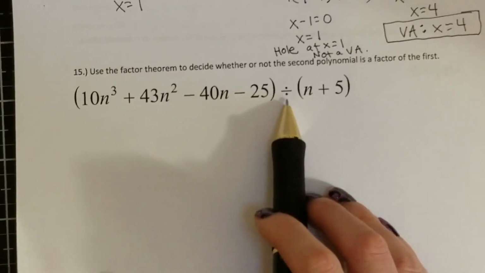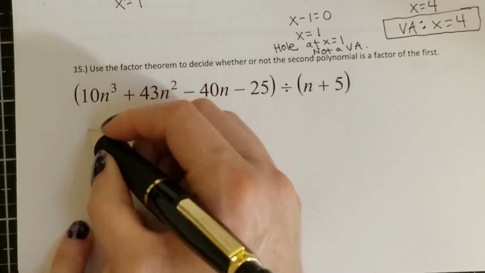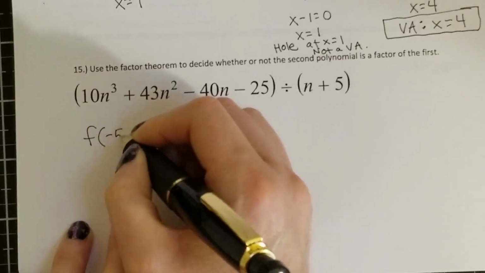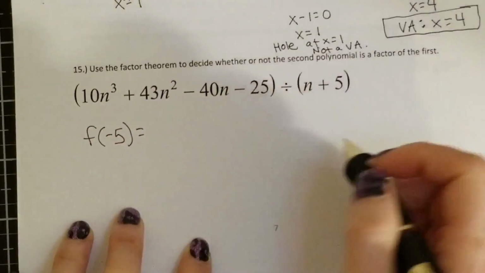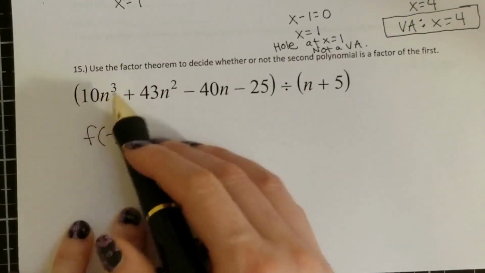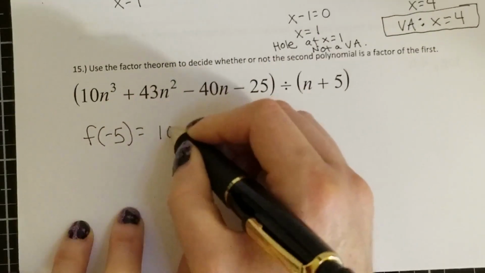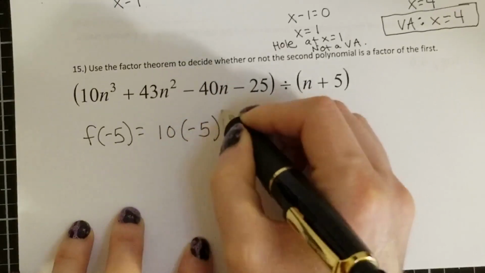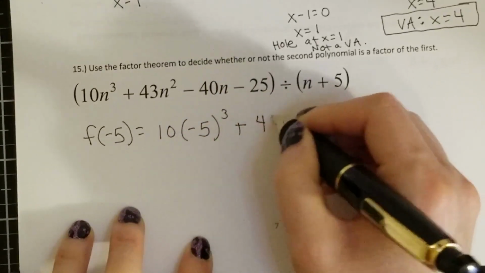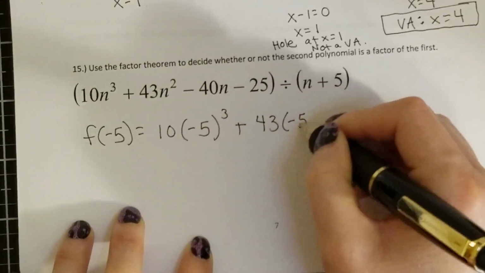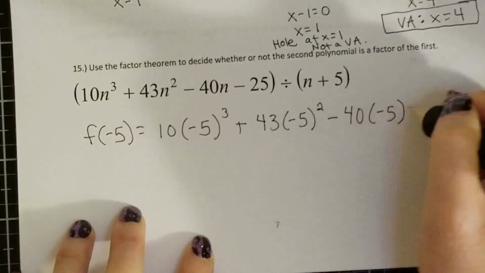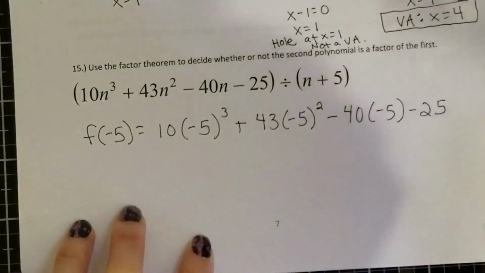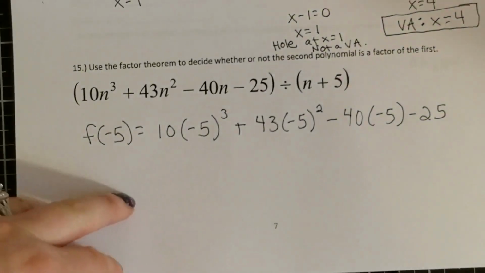Or you could use the factor theorem, which I think is faster, but other people like the synthetic division method, and it doesn't matter. You would change the sign and plug it into your x's. So we're changing our sign. We're plugging that in, and I would plug that in the calculator as one big string.